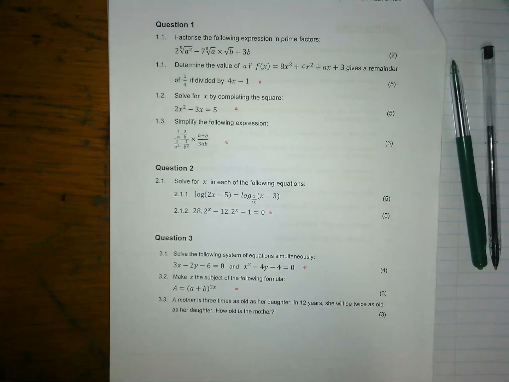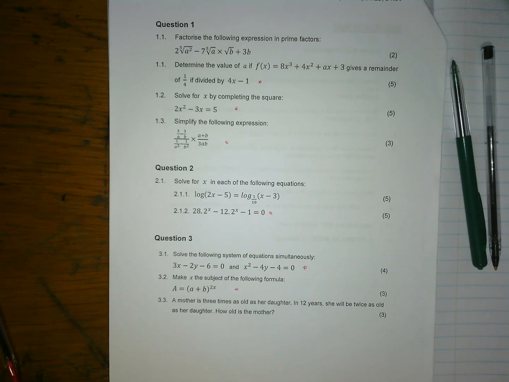For me that should have been your marks. The only challenge is 1.1 and then 2.1.1 and the last question, but I gave you that also, so that shouldn't have been a problem. The only issue should have been the log and that 1.1.